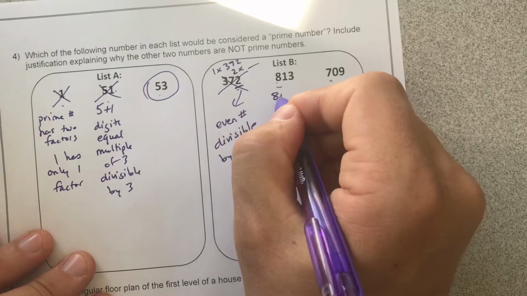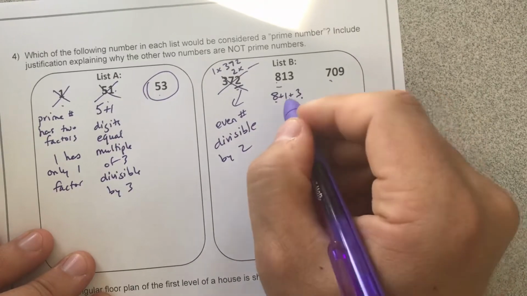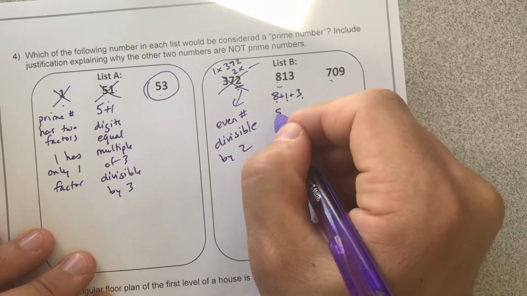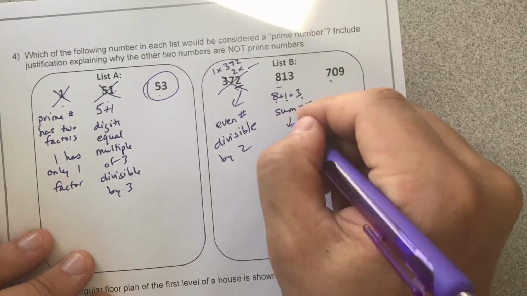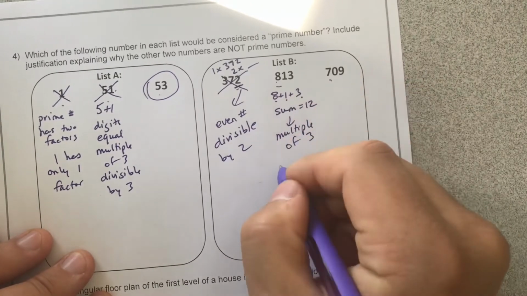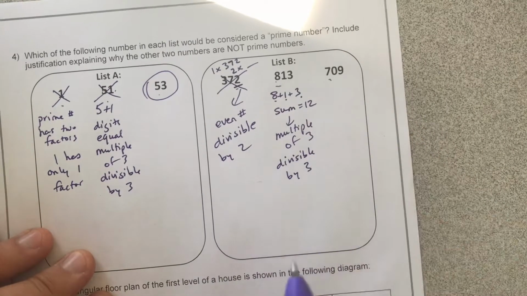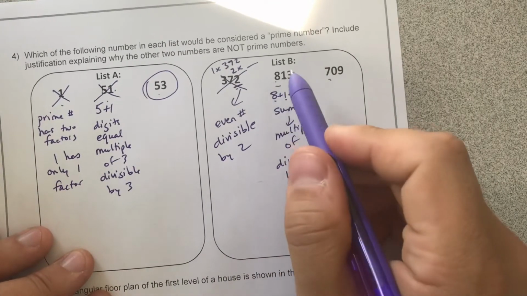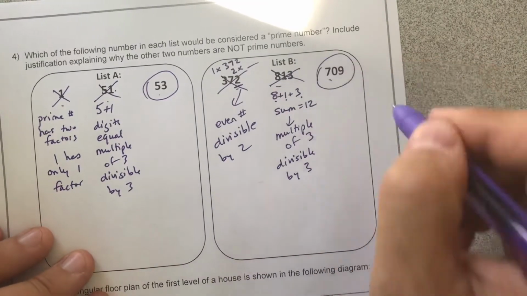813, if I were to add up the digits, 8 plus 1 plus 3, that's 9 plus 3, so that adds up to 12. So the sum is 12. And since the sum is a multiple of 3, that means that this number is divisible by 3, as well as by 1 and by 813, so it's not prime. And so this one must be prime.